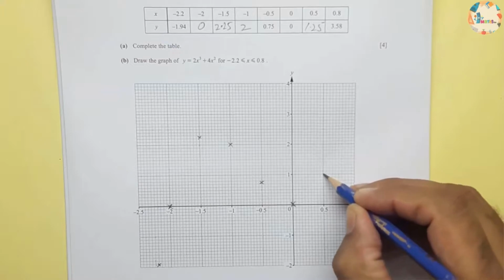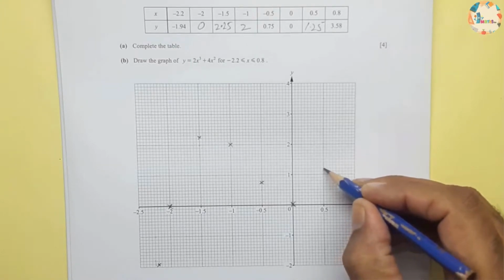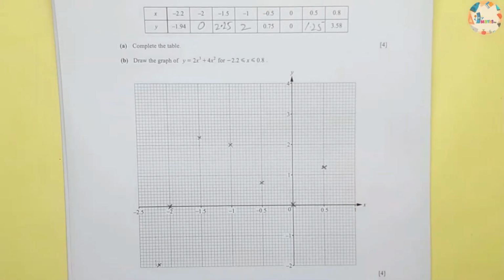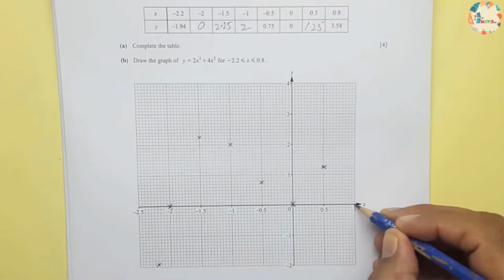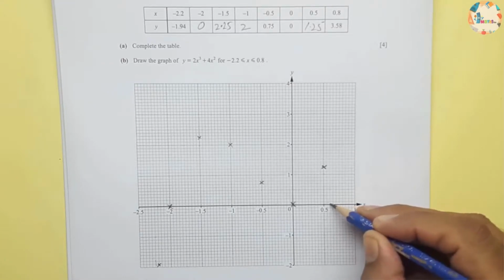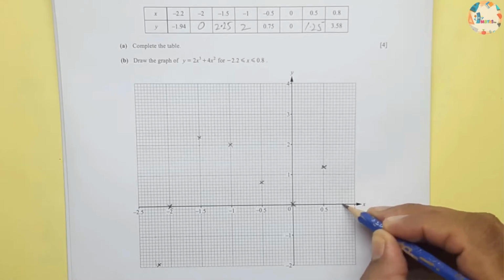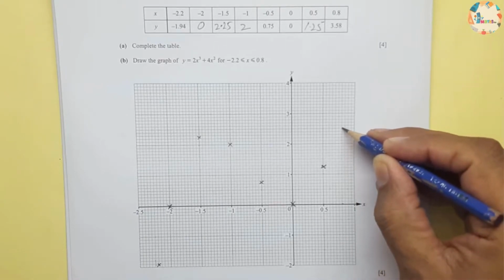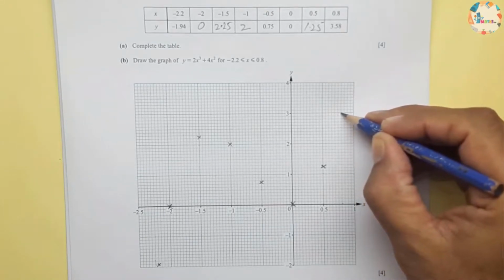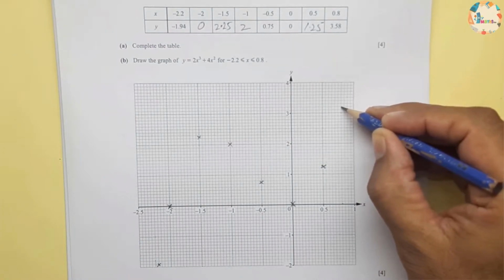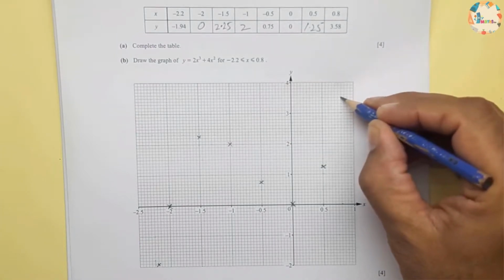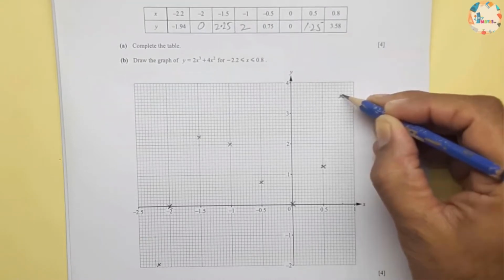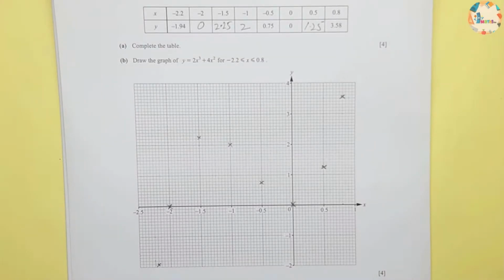1 is here, 1.25 will be this point. Next is 0.8, 0.5, 0.6, 0.7 and 0.8 will be this one, and 3.58. So 3.1, 2, 3, 4, 5, 3.5 and 3.58 we can write, we can mark over here. So we got all these points.